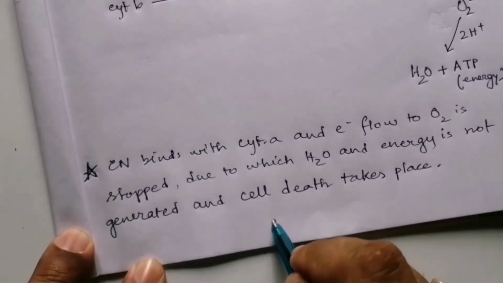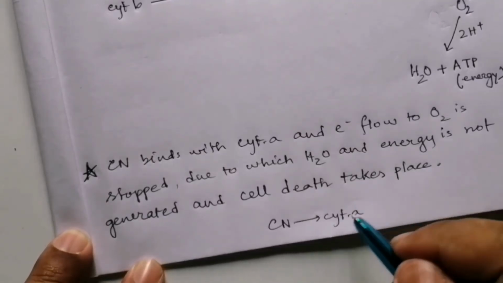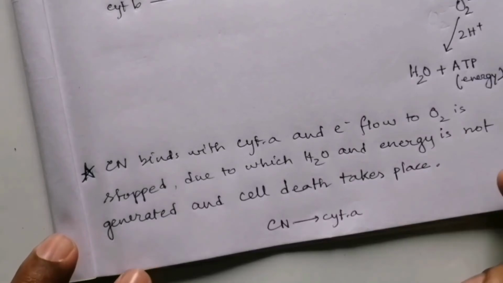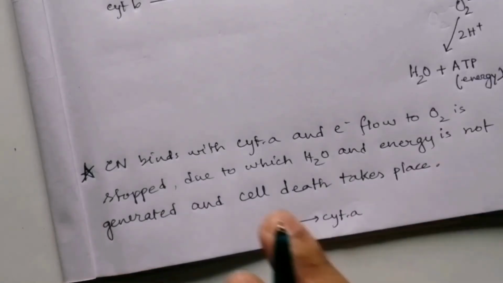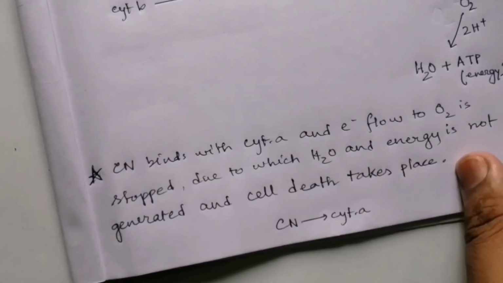That is, cyanide binds with cytochrome A, okay, hindering the electron flow to oxygen, as a result of which water and energy cannot be produced further.